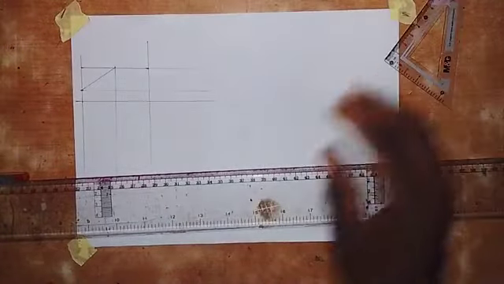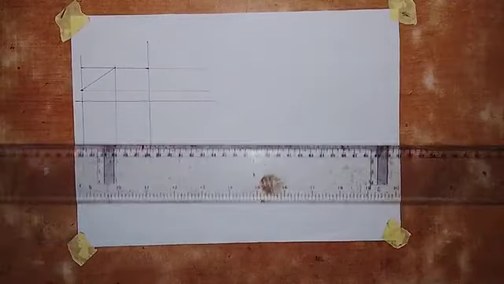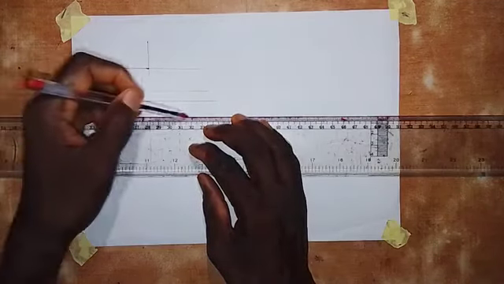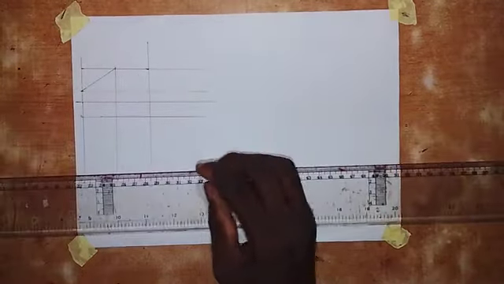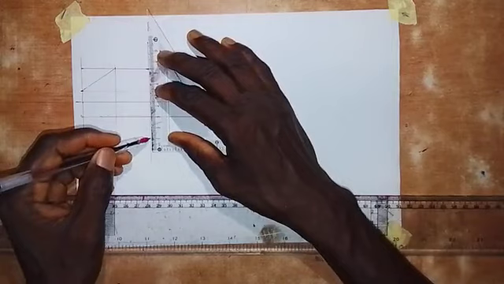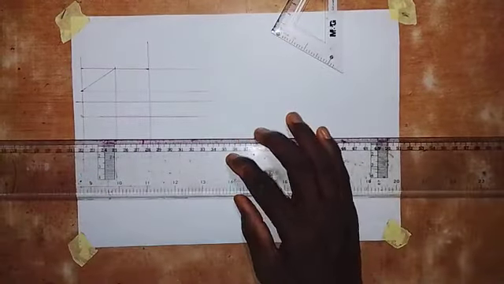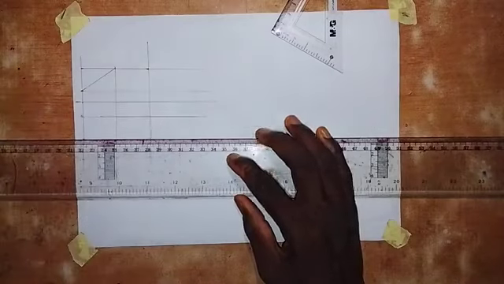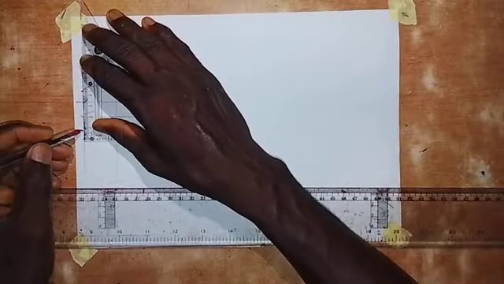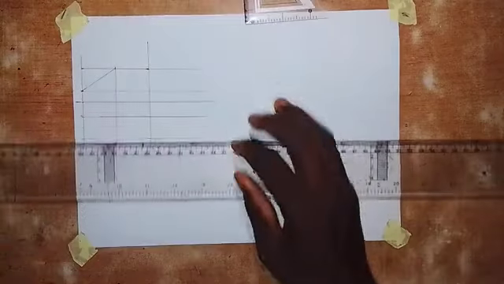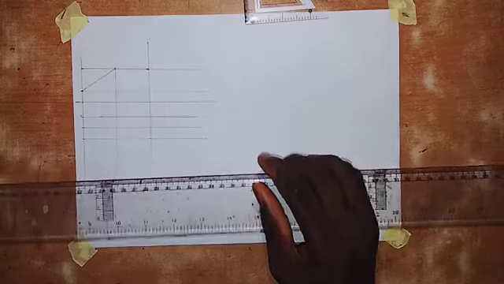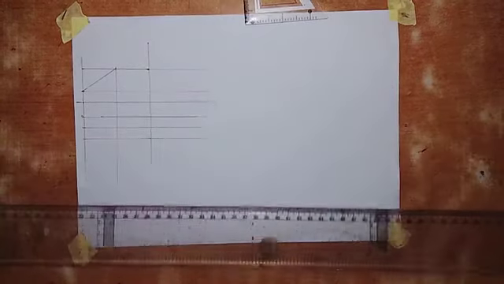All right, so the next thing that we are going to do to draw the plan is to come down a bit from the front elevation and draw a horizontal line from here to this side. So we have this horizontal line. Then we take the measurement of 20 millimeters down from this point for the plan. So this is 20 millimeters, and again we are going to draw a horizontal line from here to here. Then we are going to take a measurement of 10 millimeters from here. So this is 10 millimeters. We draw a horizontal line from here to here. So looking at what we have here, we have completed the plan.